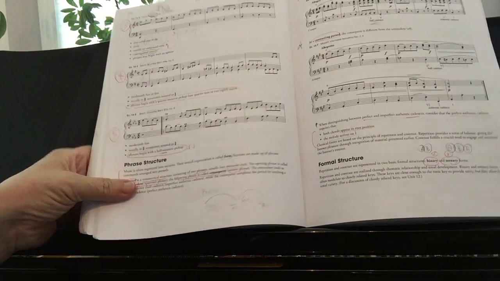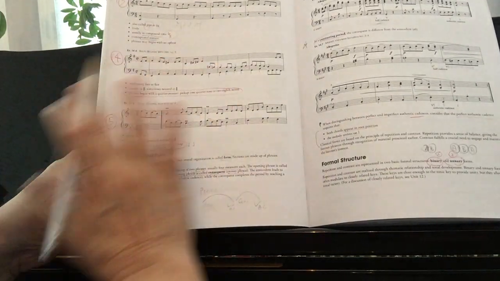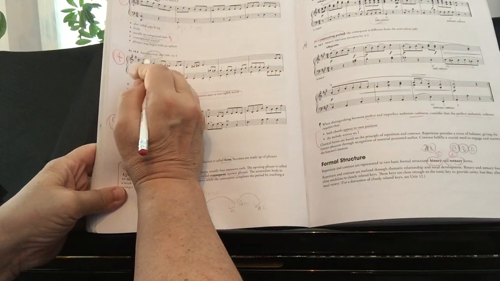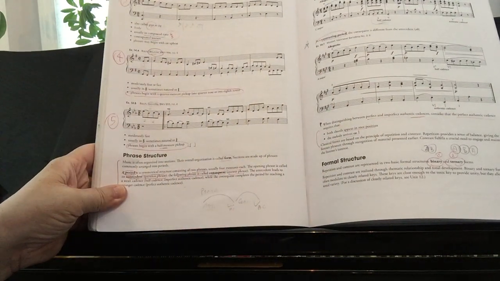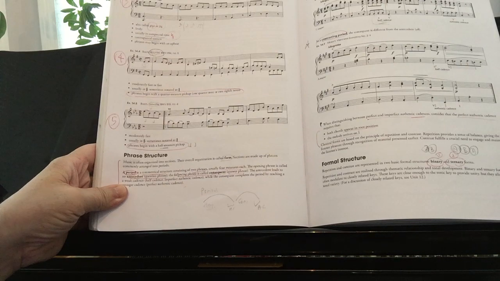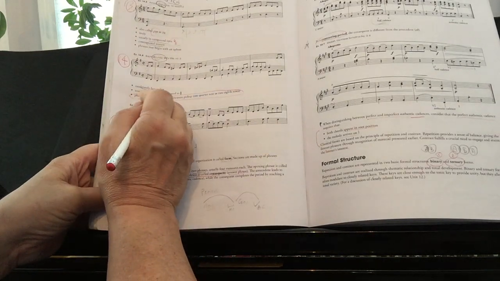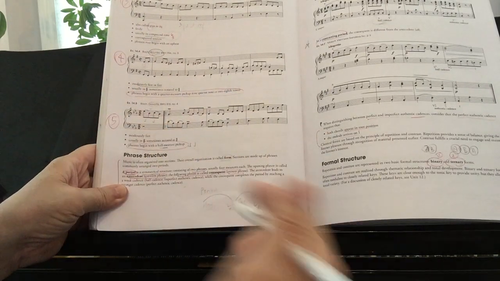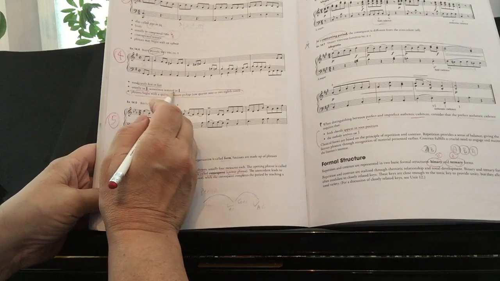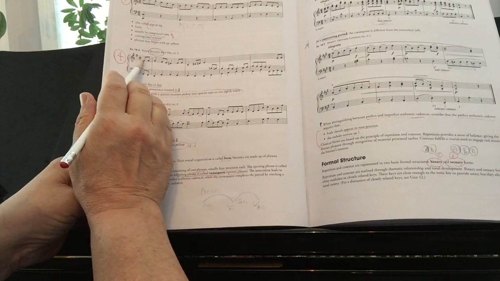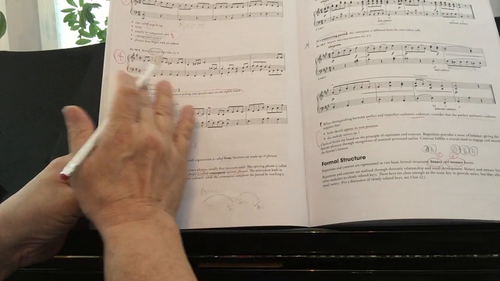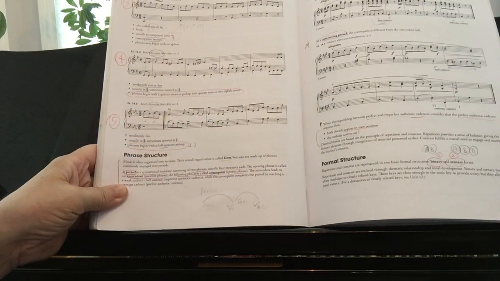The fourth one is called a bourrée. Bourrée. These are all French names. B-O-U-R-R-E-E. Double R, double E. Moderately fast, a little bit faster. And usually in cut time or 4/4. Cut time 2/2, 4/4 is simple meter.